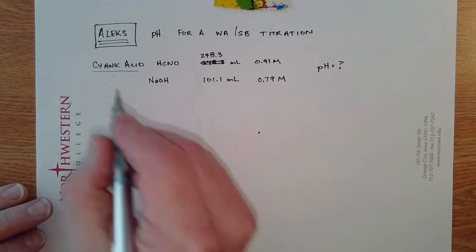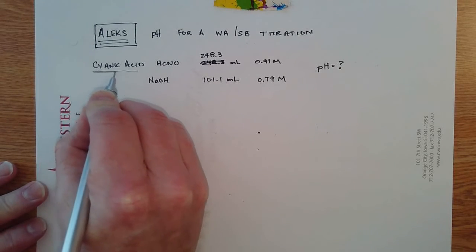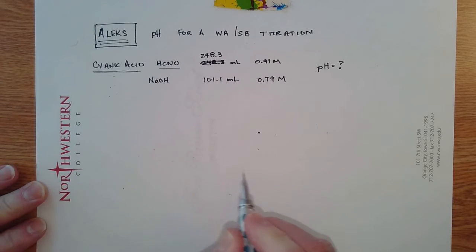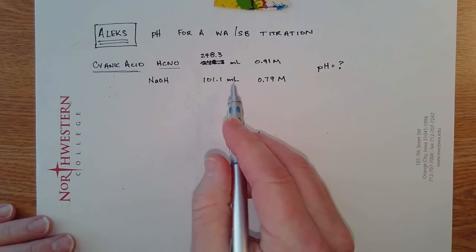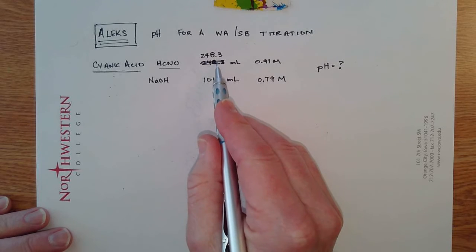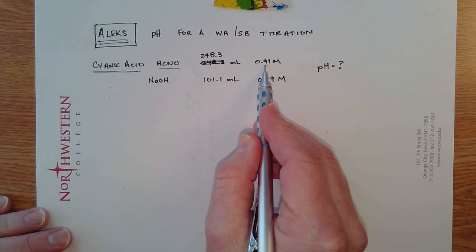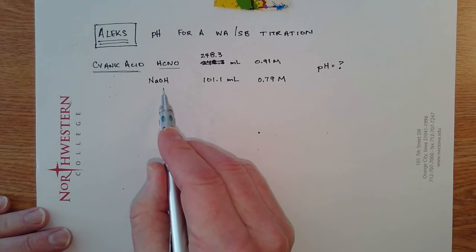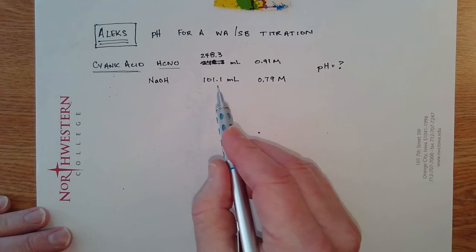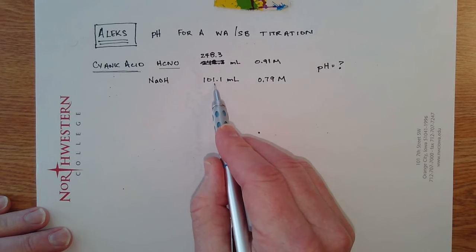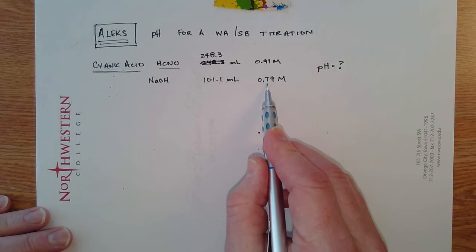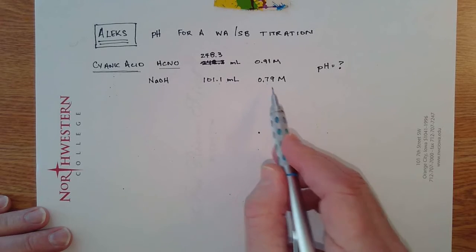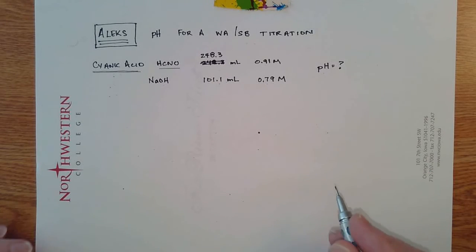In this problem, we're given the acid cyanic acid, HCNO, and we have a certain amount of it, 248 milliliters at 0.91 molar, and we're titrating with NaOH, and the question is, if we've added 101.1 milliliters of NaOH with a concentration of 0.79 molar, what is the resulting pH?